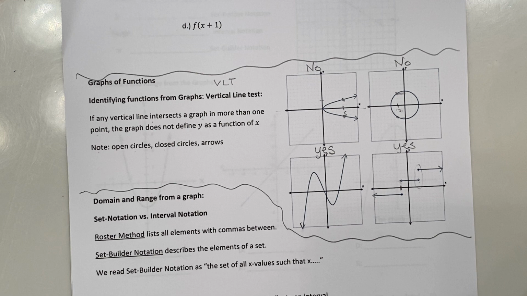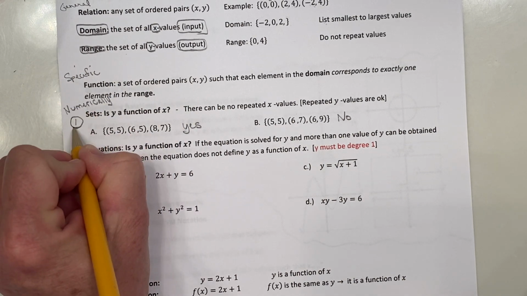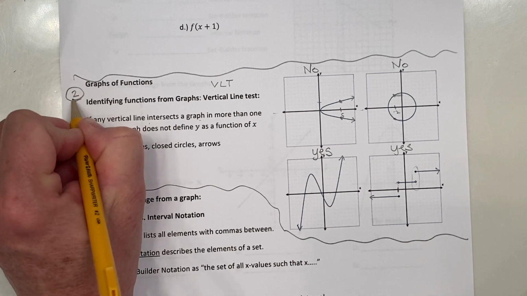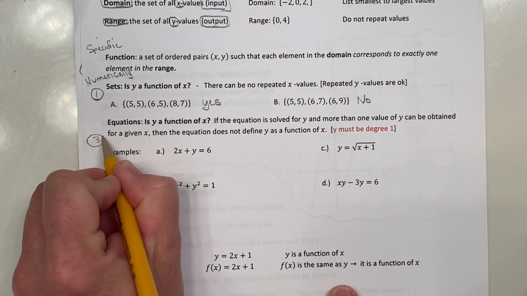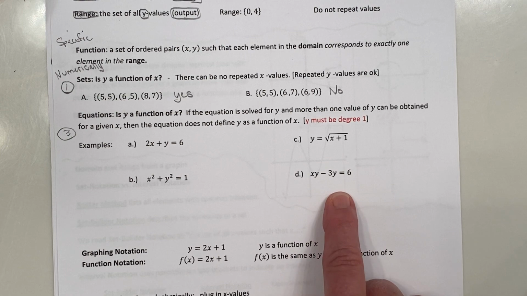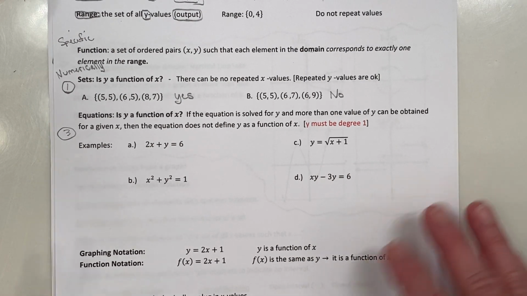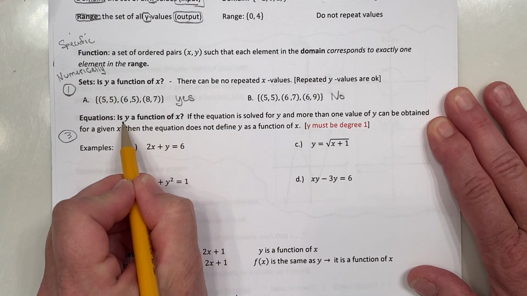Now it's time to determine if a graph is a function by using the equation of the graph. So now we're going to go back to the front because this is the third part here. This is the first way to determine from a set of ordered pairs if you have a function. This is the second way, graphically. Now, analytically, which means through an equation, can we determine if these equations, when graphed, determine functions? So, from equations, is y a function of x?